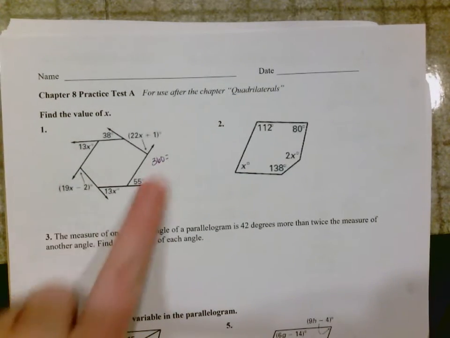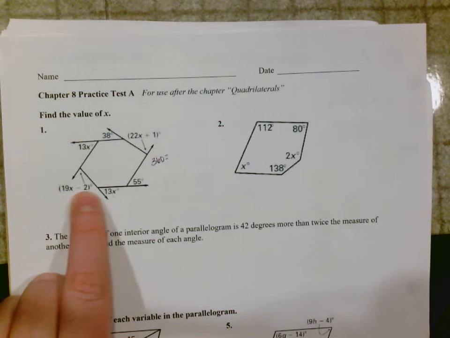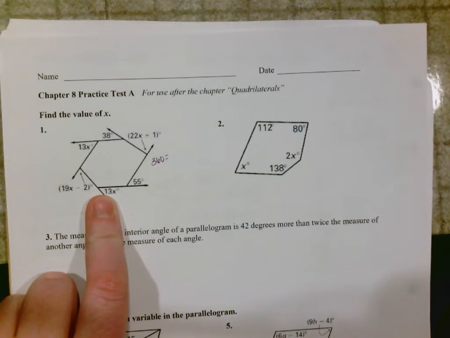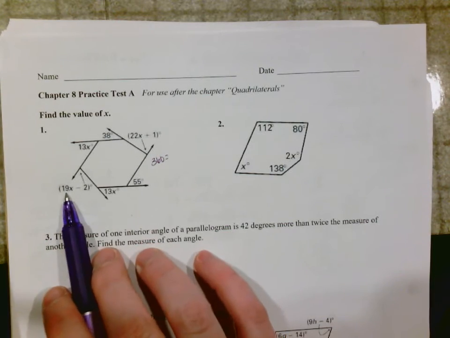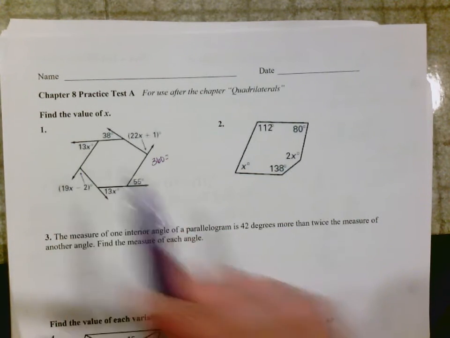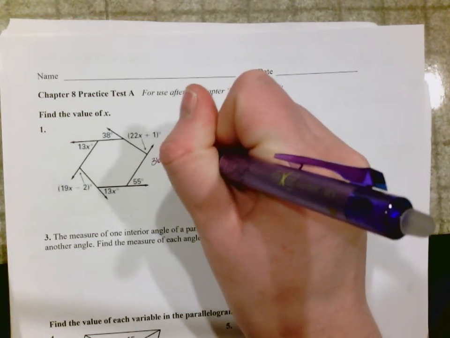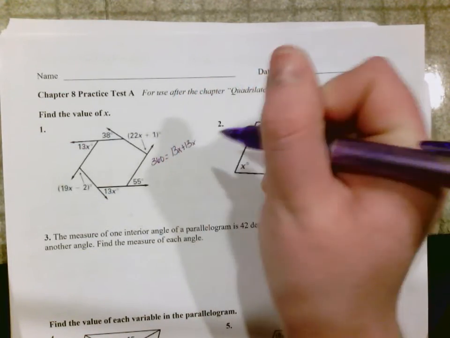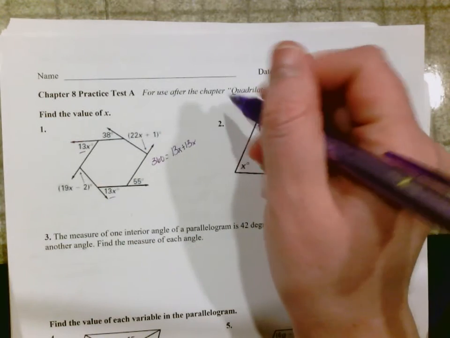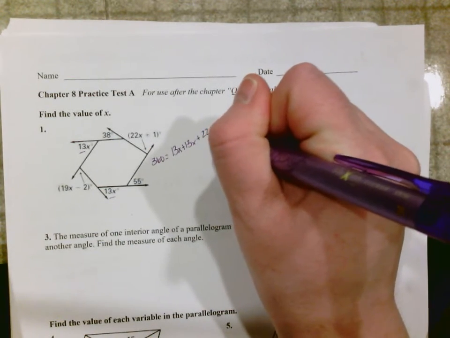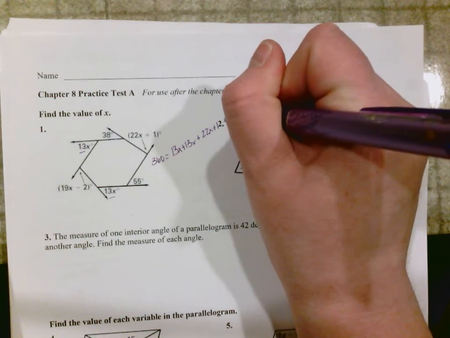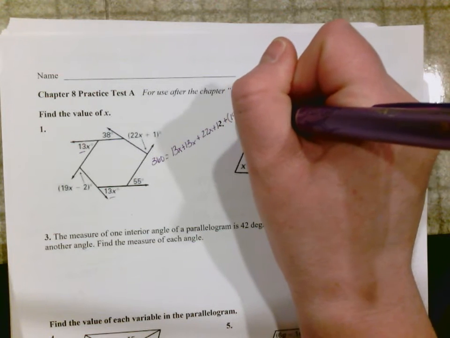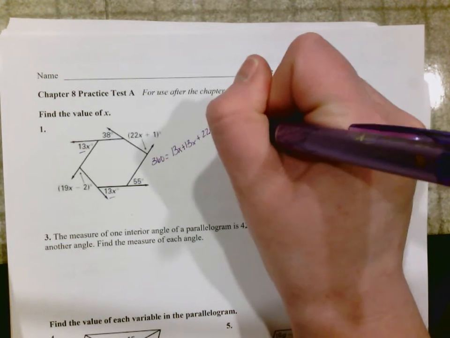And then I'm going to add these all together, but first I'm going to take my x's and add them together. I'm going to shorthand some of this just due to time. So 22x, 19x, and 13x and 13x get added together. 13x plus 13x, plus 22x plus 1 plus 19x minus 2.